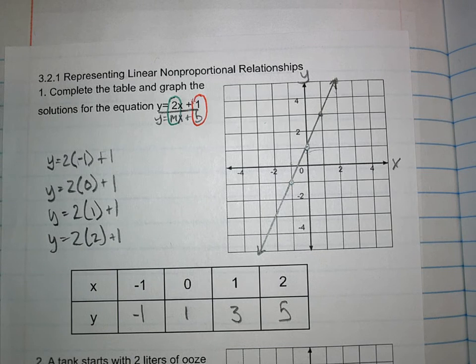Would it still be proportional if it doesn't go through the board? It's okay. Is it proportional? Yes. Does it go through the origin? No, it doesn't. Does it go through the origin? No. It's non-proportional. It has a y-intercept.